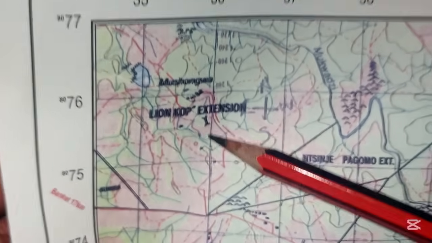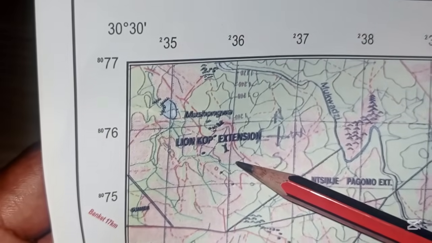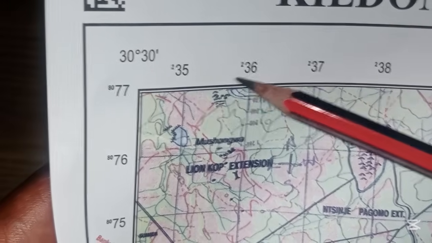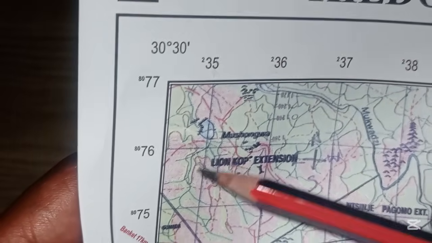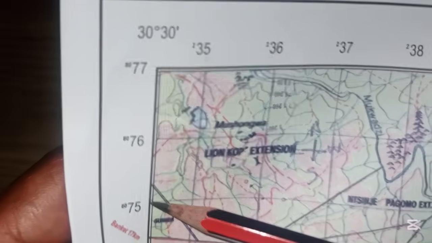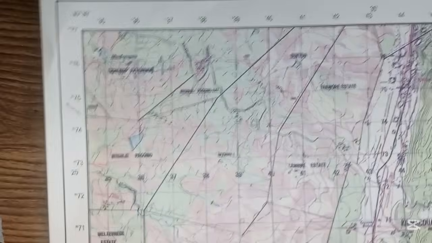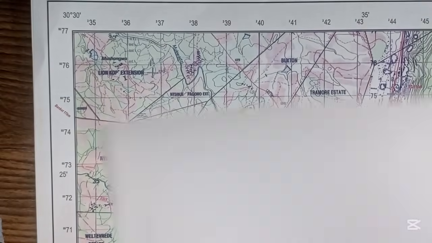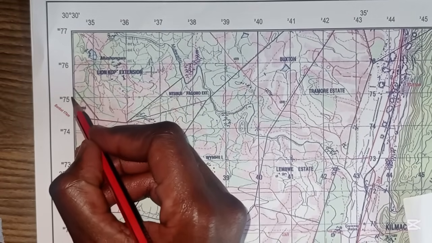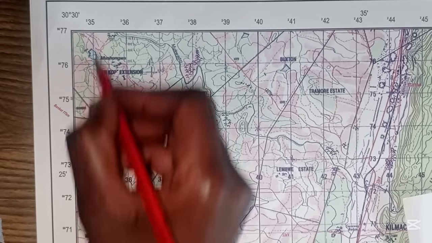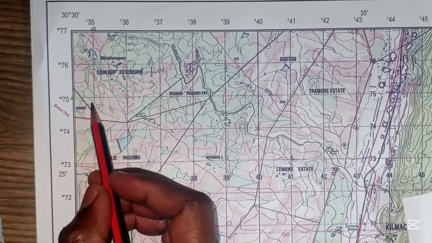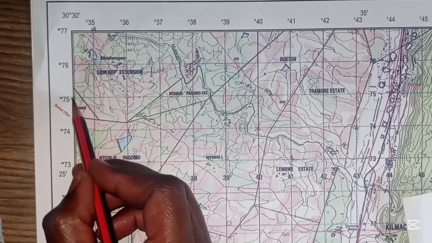So in which grid is this deep tank? What is key is for you, first of all, to take note of the easting on which the deep tank is. You also take note of the northing on which the deep tank is. The easting here, according to our map, is 35. So that is our easting. Then you also take note of the northing, that is 75.